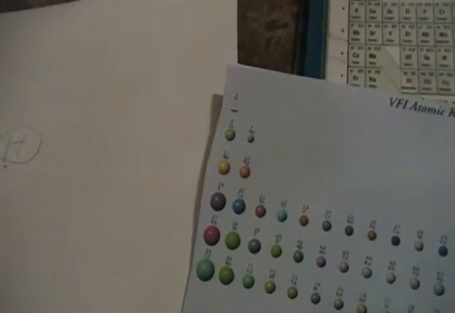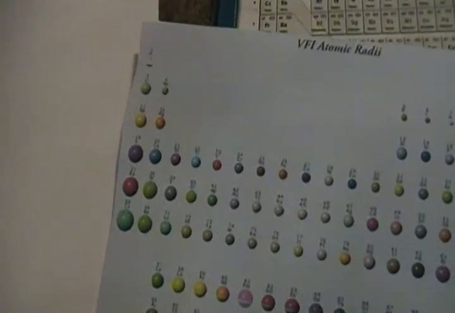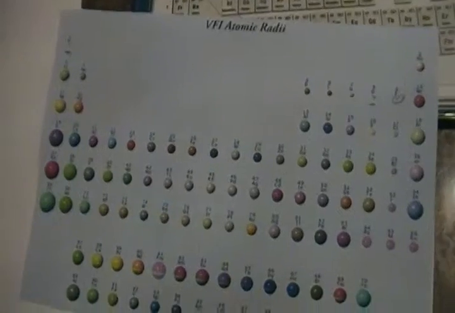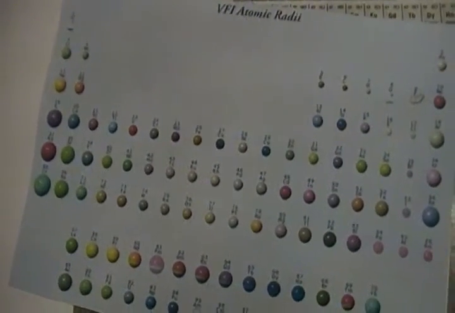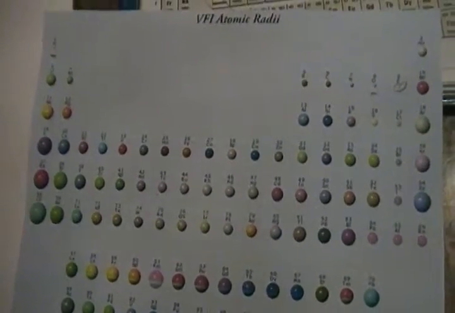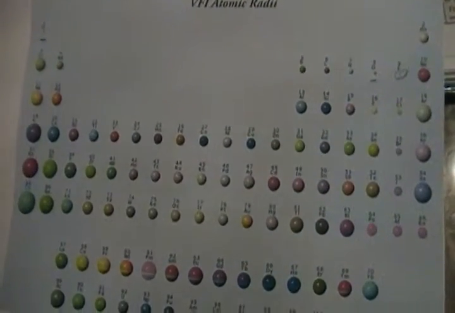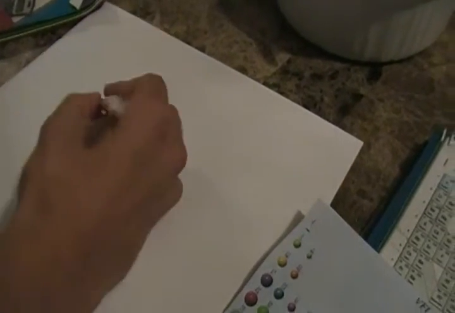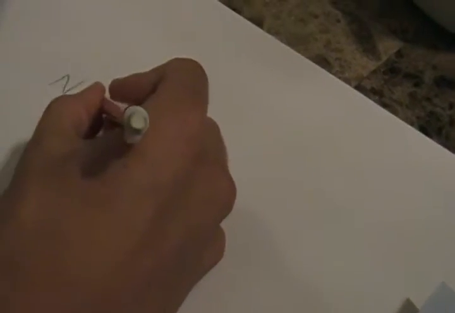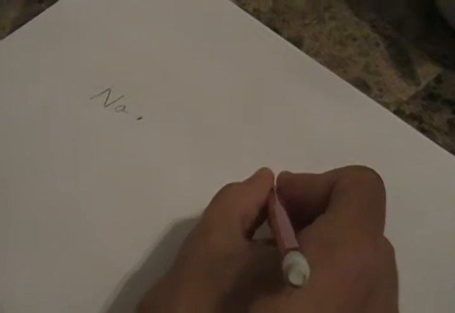Alright, the next part we learned was about ionic compounds, or the transfer of electrons. Here's a classic rookie example. Salt is composed of sodium, Na, and chlorine. Sodium has one valence electron, and chlorine has 7.